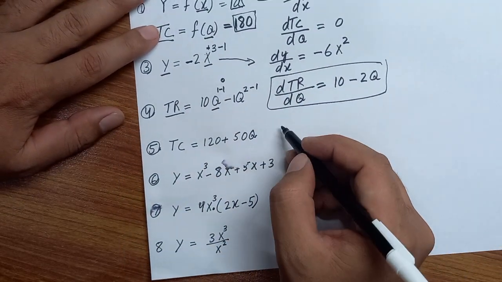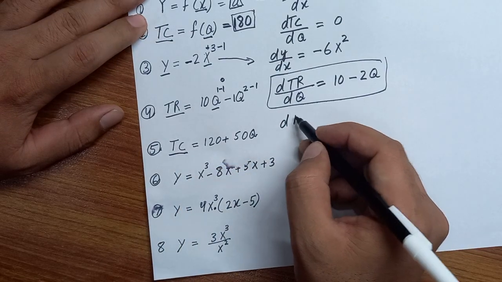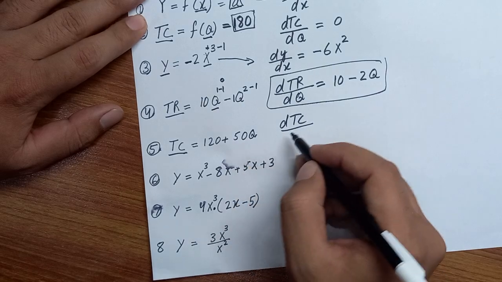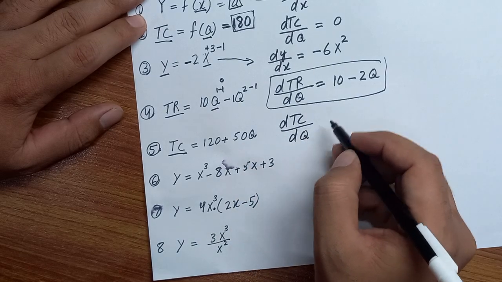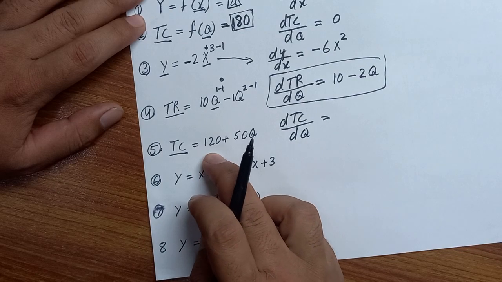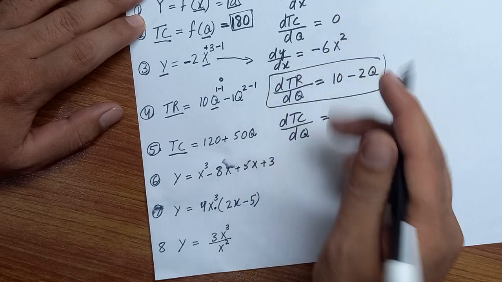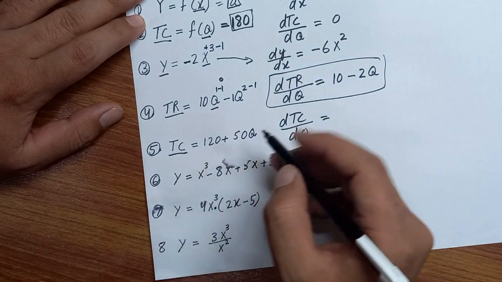Next equation, again we have dTC, total cost, divided by dQ. We know that the constant becomes 0, and we do not write the constant because it is 0, it has no value. Here we do not write 0.